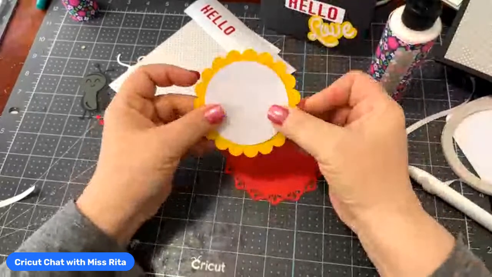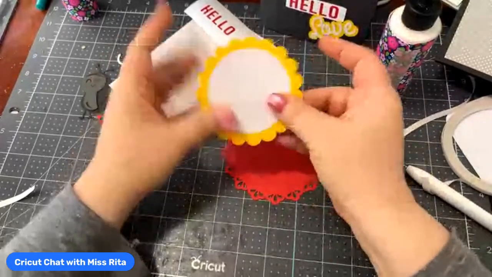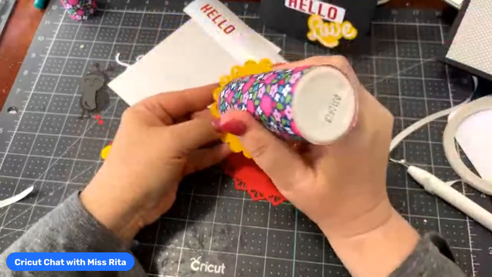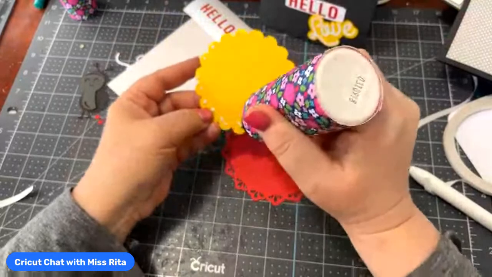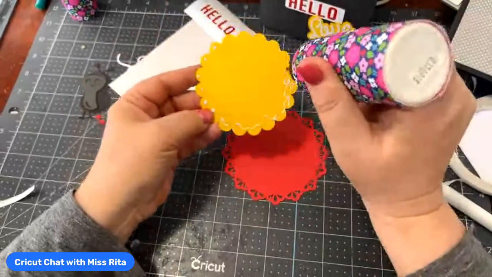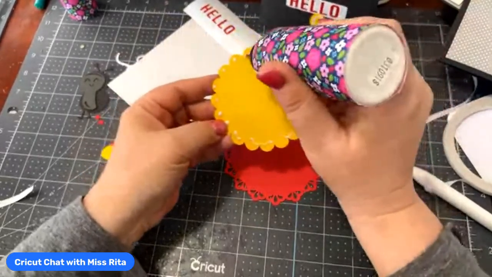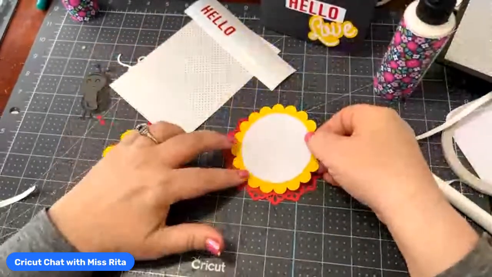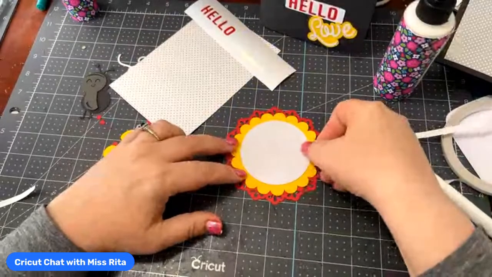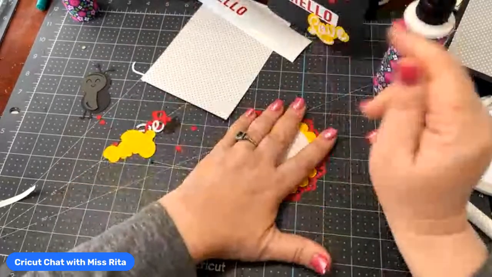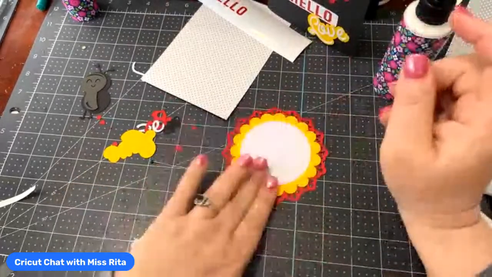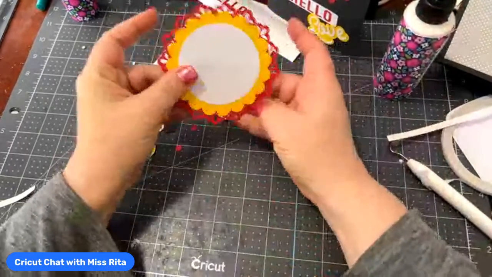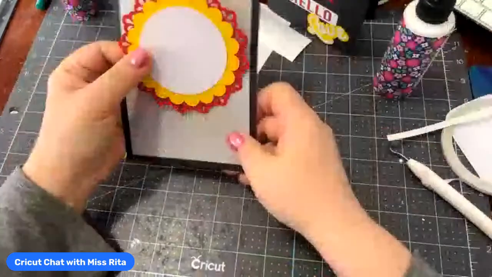So it looks like a sun, doesn't it? And the thing about using liquid glue is being precise about location and not using a lot. It doesn't matter the kind of glue you use so much as it matters not using a lot of it. So you see, mine did not squish out, and that's a good thing.